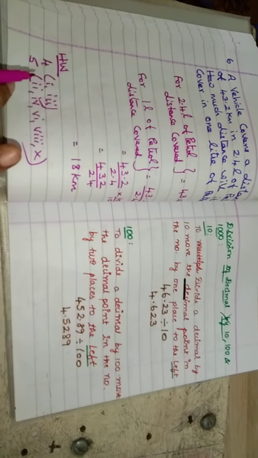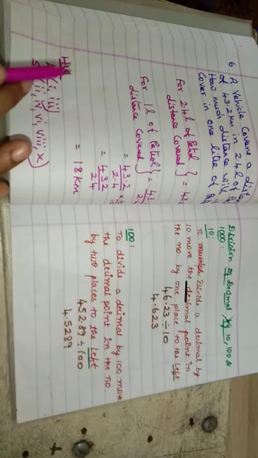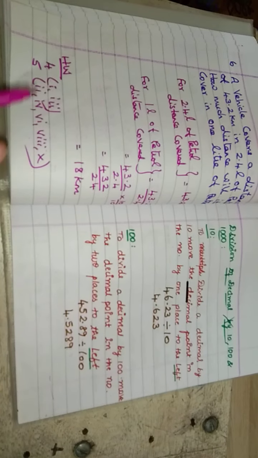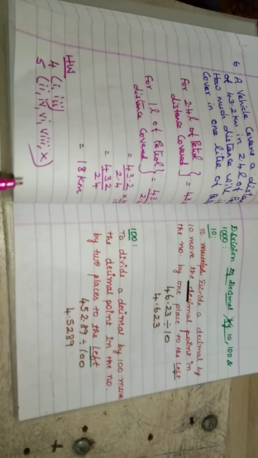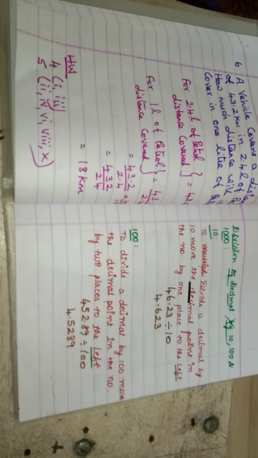I hope you are all following it and are all clear with the sums, because everything you have learnt is only what you learnt in the 6th standard, just a recap. So next we will start with integers in the next week. Thank you, children.